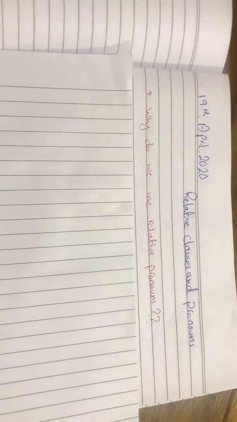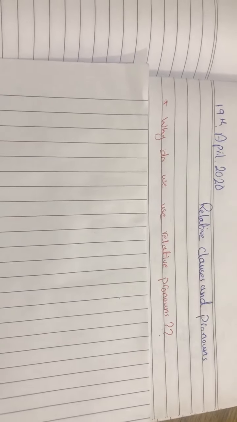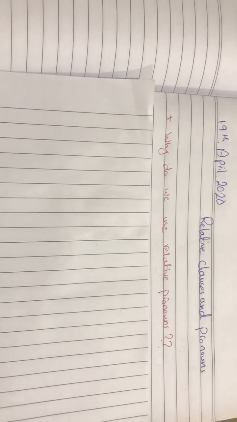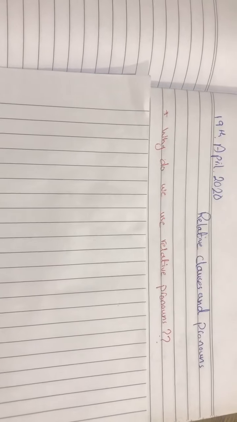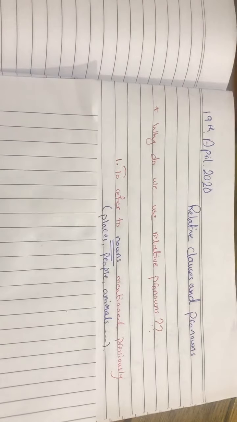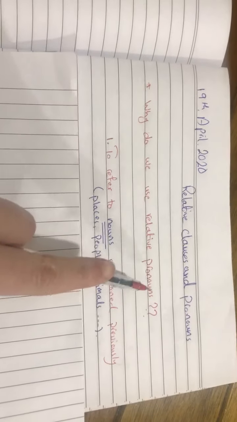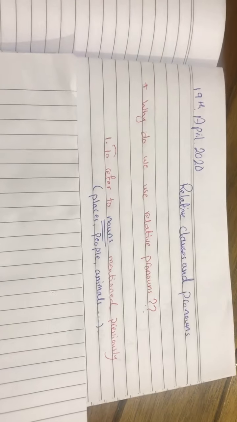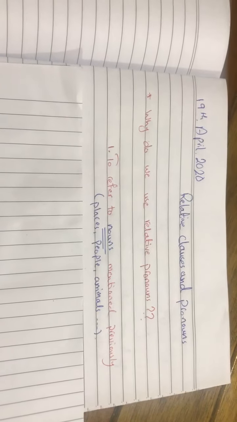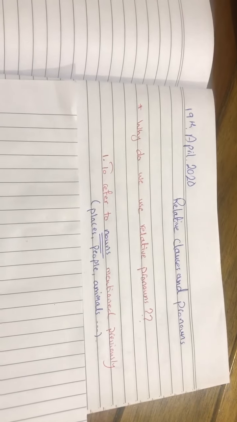Relative pronouns هي الأسماء الموصولة أو الضمائر الموصولة. So why do we use the relative pronouns? ليش إحنا بنستخدمهم؟ We use them for two reasons. The first one is to refer to nouns. Since it is a pronoun بما إنه هو ضمير, so إحنا رح نستخدمه مع مين؟ Of course with nouns. So it is all about nouns, not about adjectives and not about verbs or adverbs.